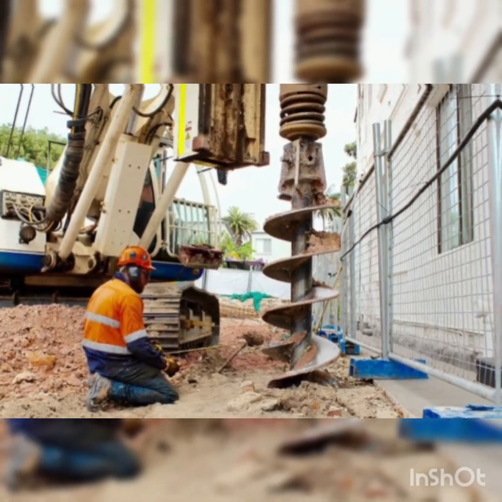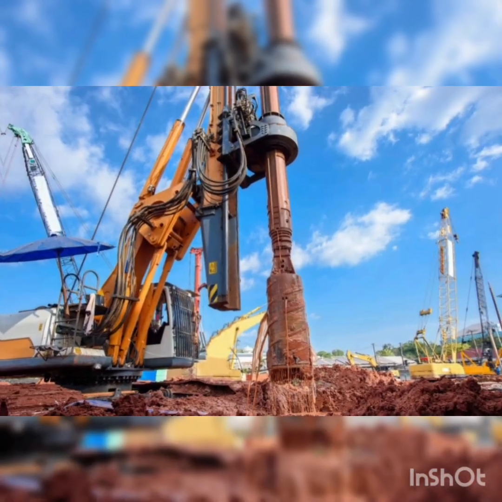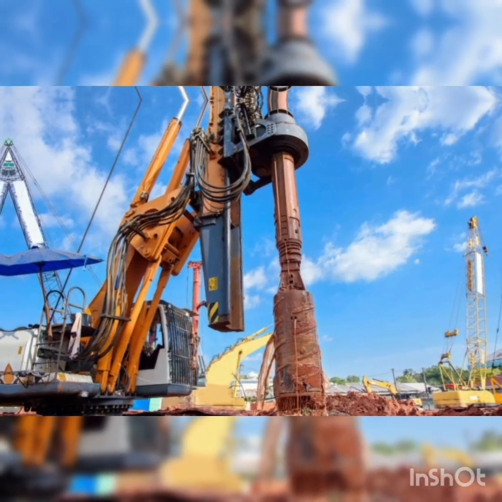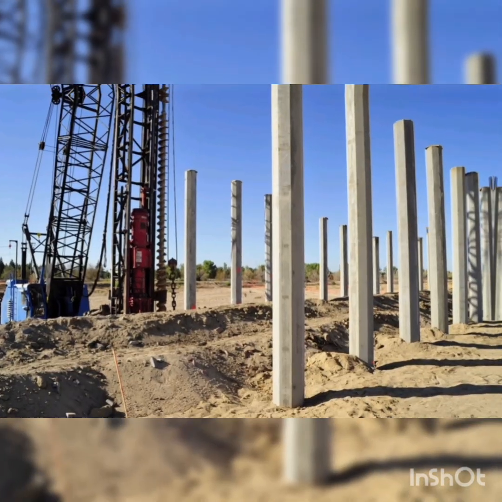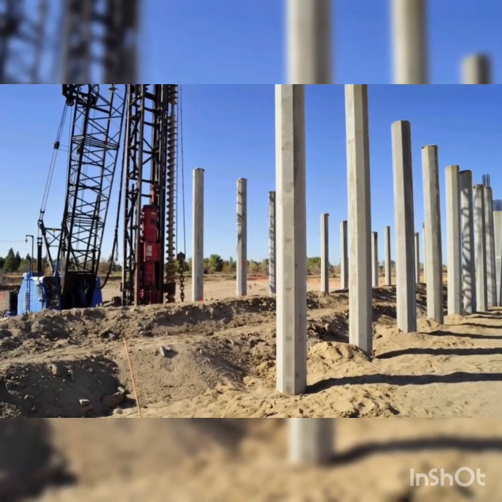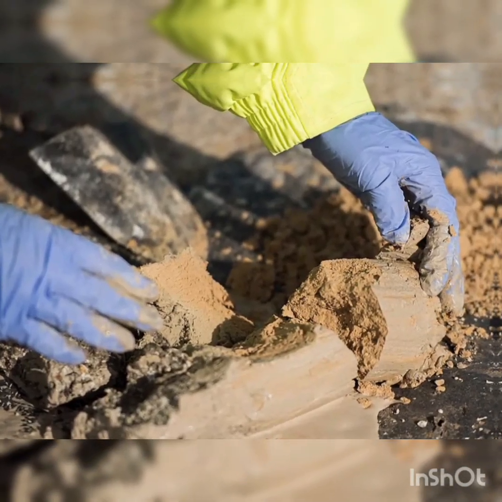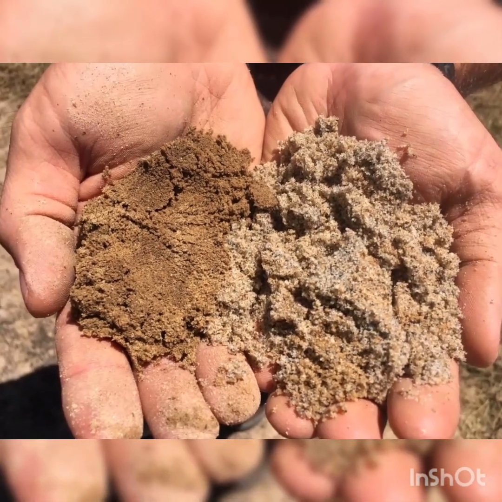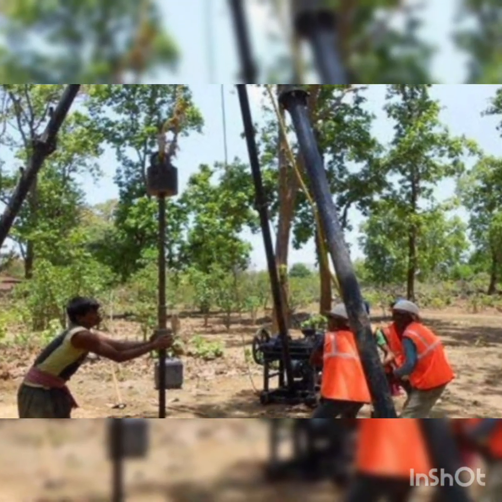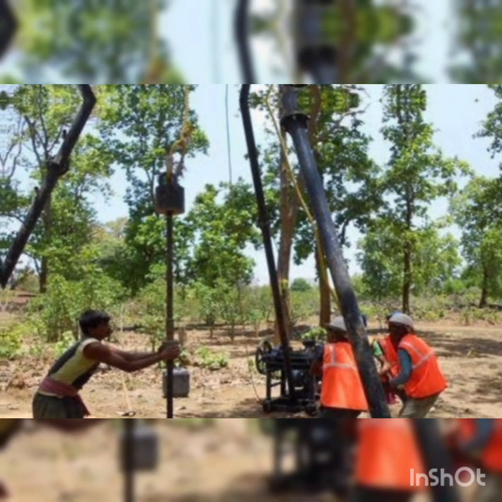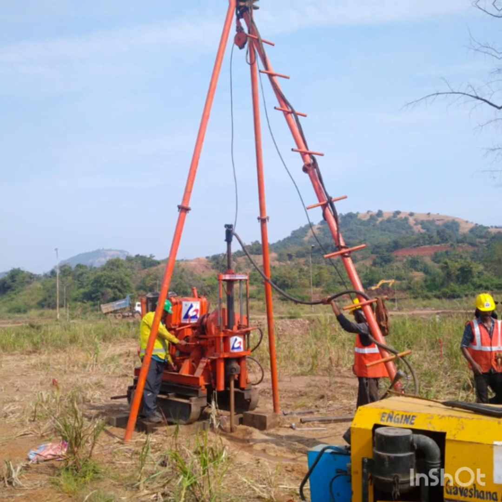If you need speed and you are in an open space or rural area with less vibration concern, driven piles could save you time and money. Tip: always carry out a geotechnical investigation before deciding. A soil test will tell you the best foundation option for your land.